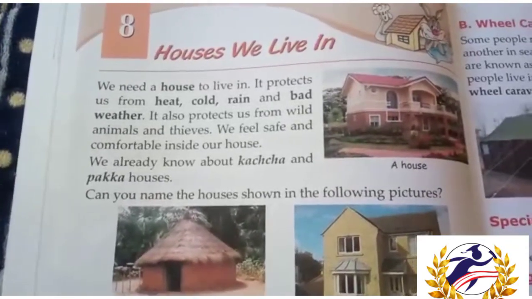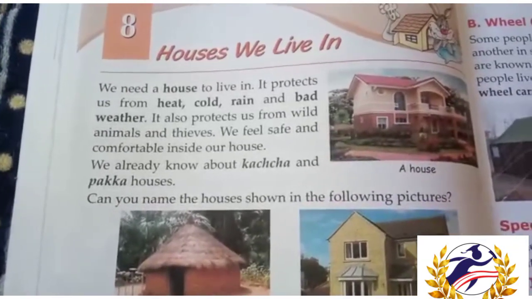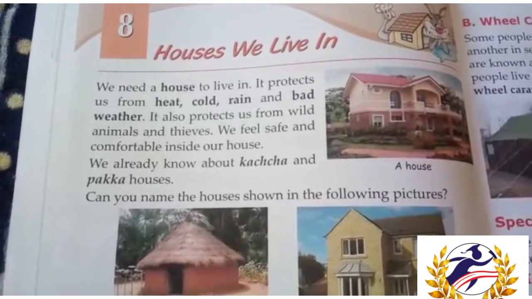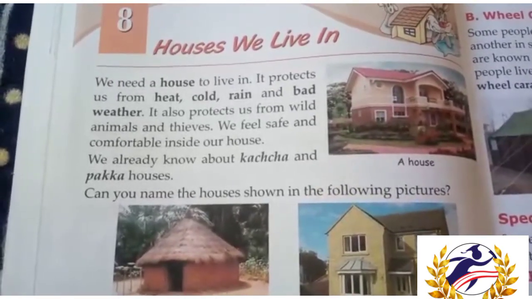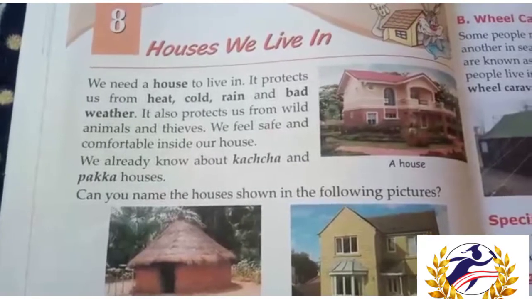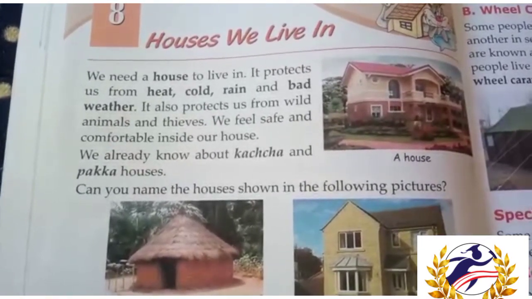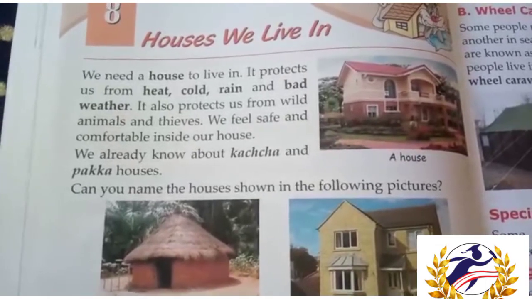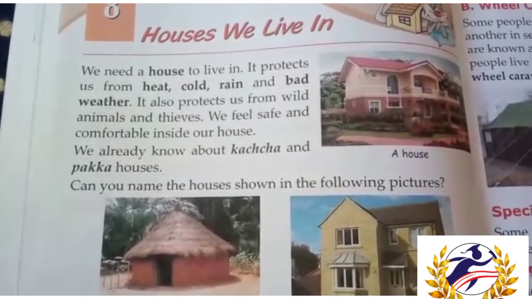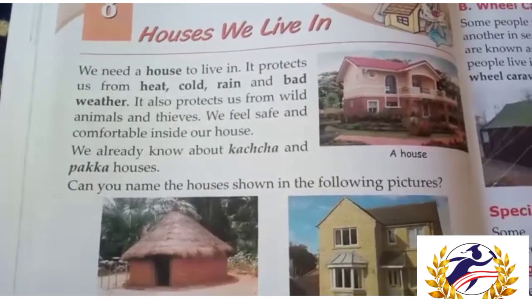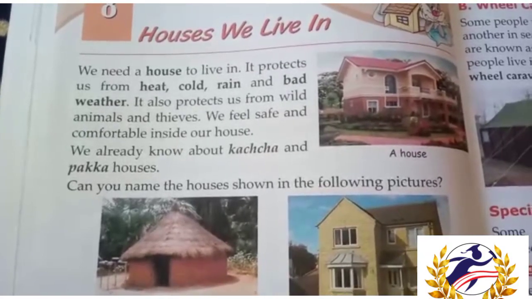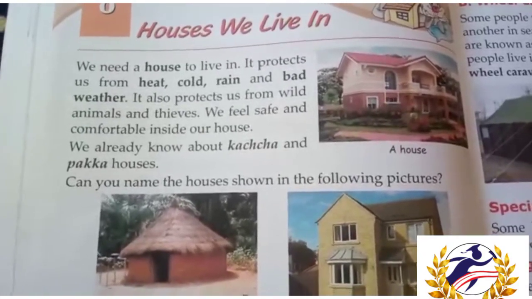Today we will learn lesson 8, houses we live in. Why do we need a house? We need a house to live in, and it protects us from heat, cold, rain and bad weather. It also protects us from wild animals and thieves. We feel safe and comfortable inside our house.